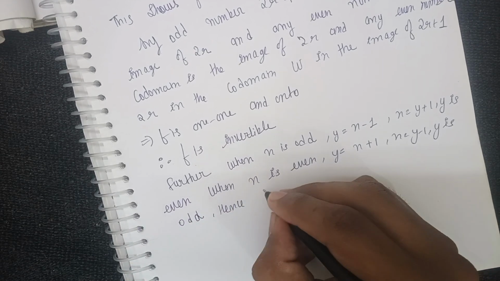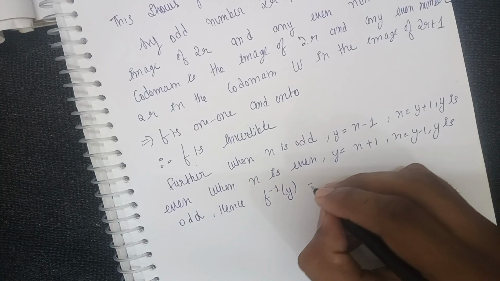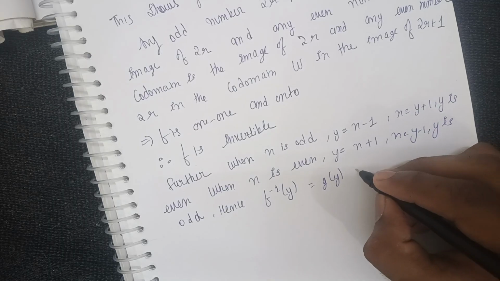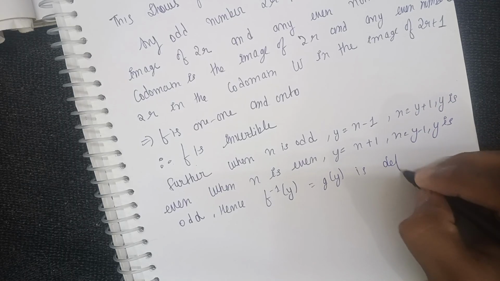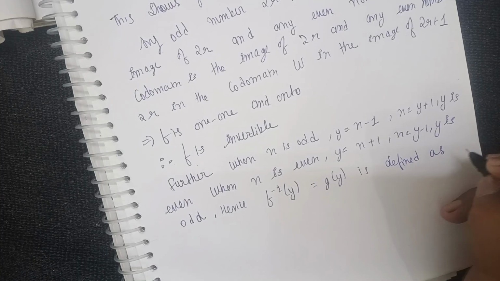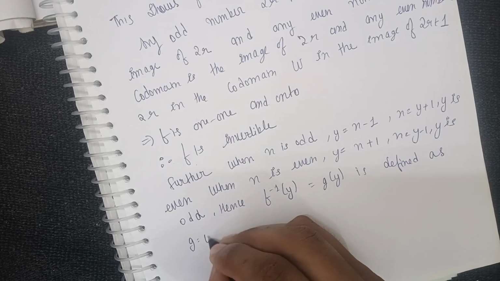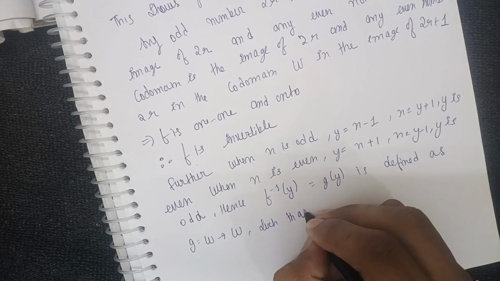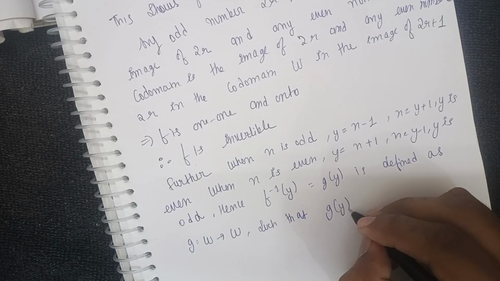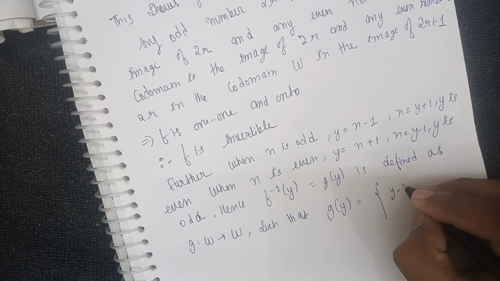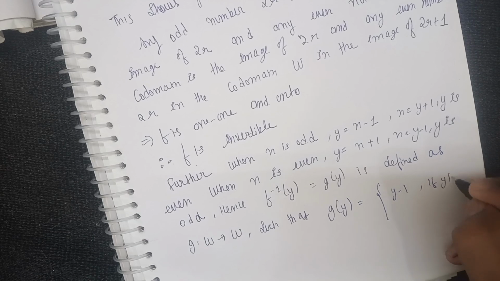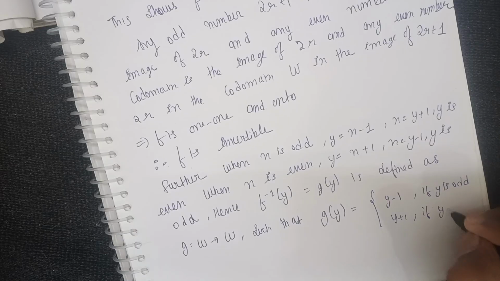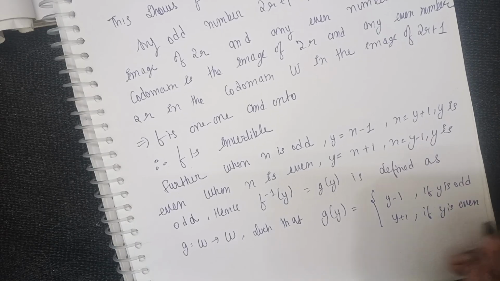Hence f inverse, g(y), is defined as g: W tends to W such that g(y) = y - 1 if y is odd, and y + 1 if y is even.